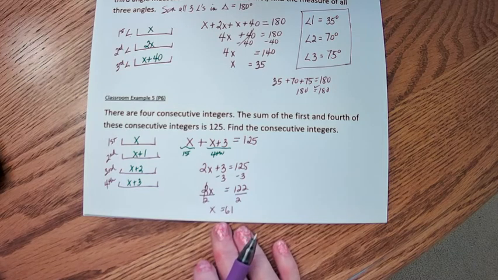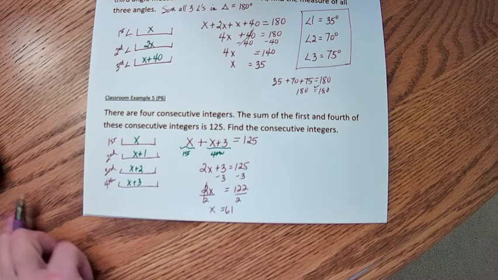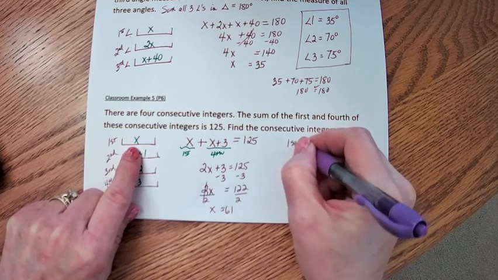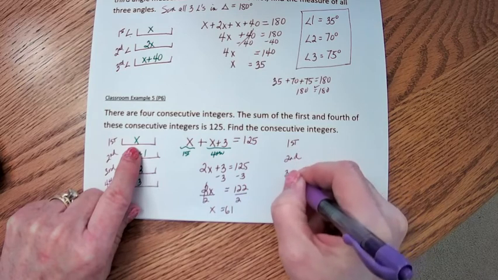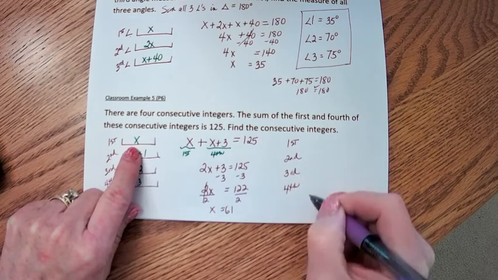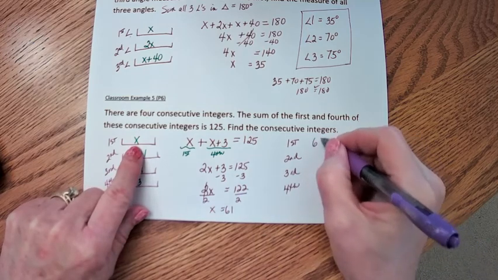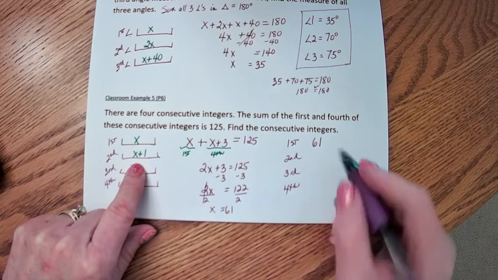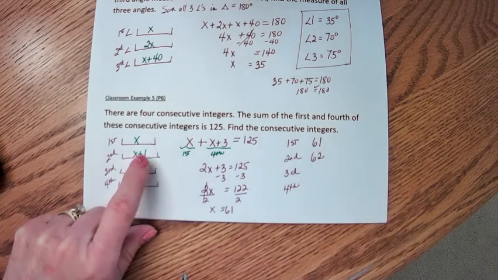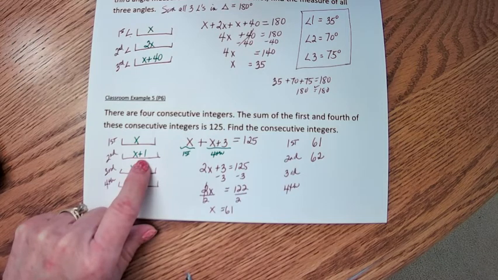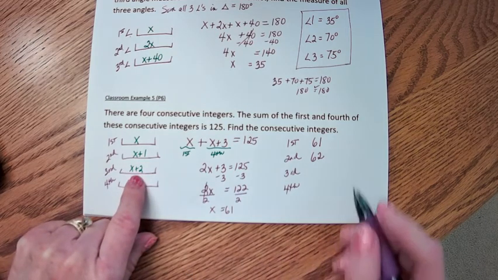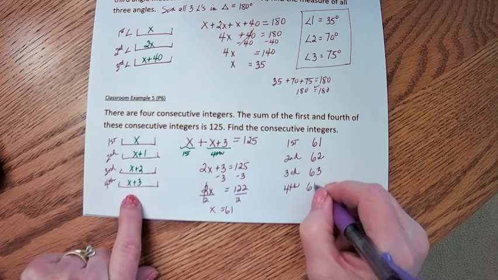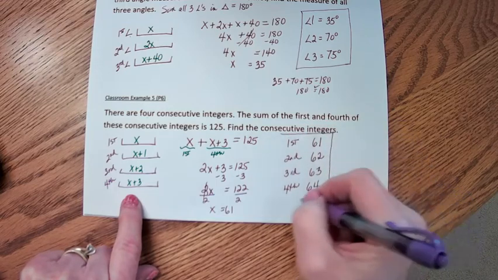So we're not going to circle x is 61. We're going to go back to our problem. They said they wanted all the integers. So what's your first? What's your second? What's your third integer? And what's your fourth integer? If x is 61, this is 61. If x is 61, we come over here and we would do 61 plus 1 is 62. Our third is 61 plus 2. And our fourth is 61 plus 3. That's your answer.